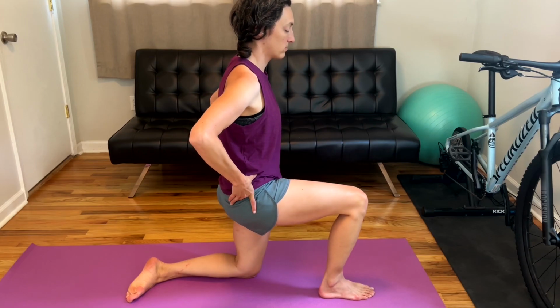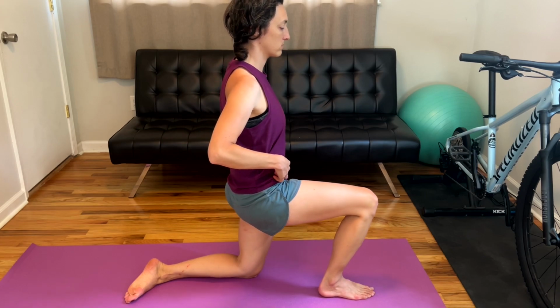We also tend to have tighter hip flexors. And so as you're doing this, I want you to think about being in this lunge position. You're going to be nice and tall in your chest. As I'm saying it, I'm doing it too.